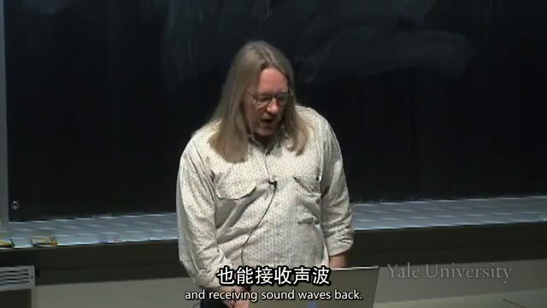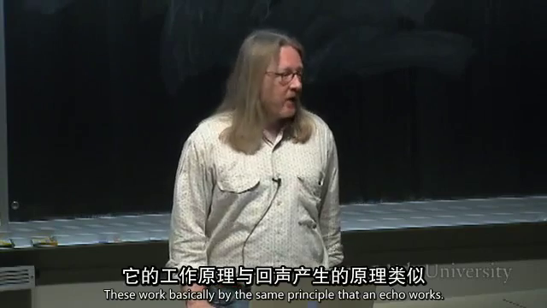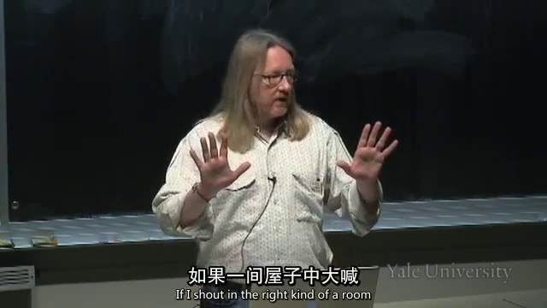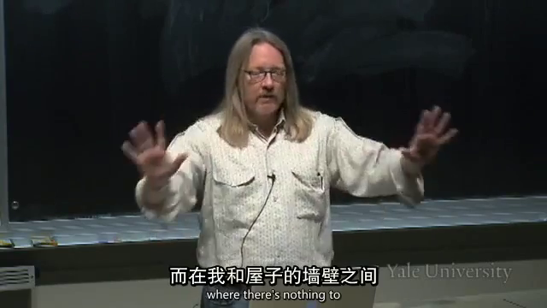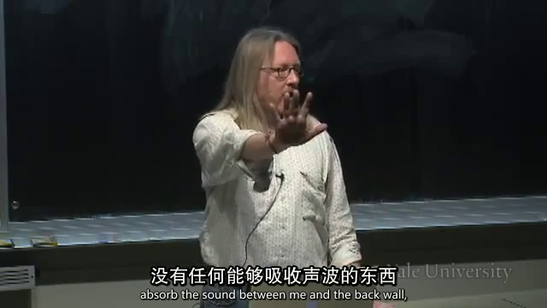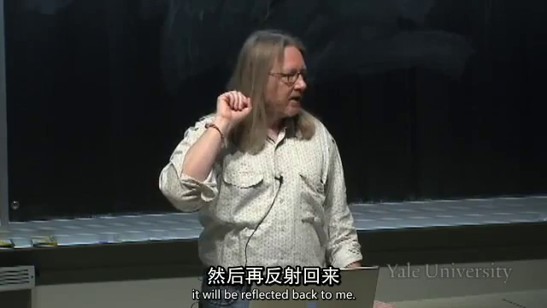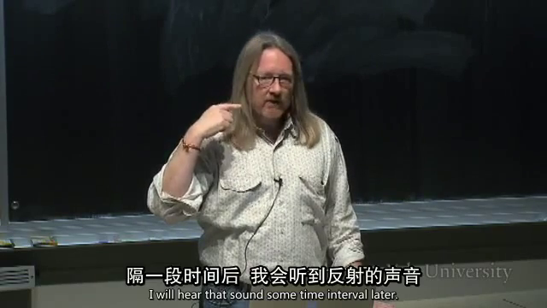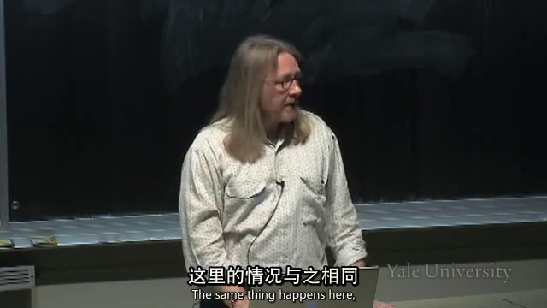Right? So these work basically by the same principle that an echo works. If I shout in the right kind of a room where there's nothing to absorb the sound between me and the back wall, the sound will hit the back wall and it will be reflected back to me. And I will hear that sound some time interval later. Right? You've all had the experience of hearing an echo. The same thing happens here.